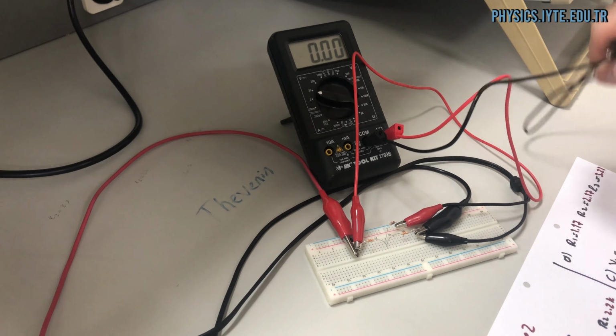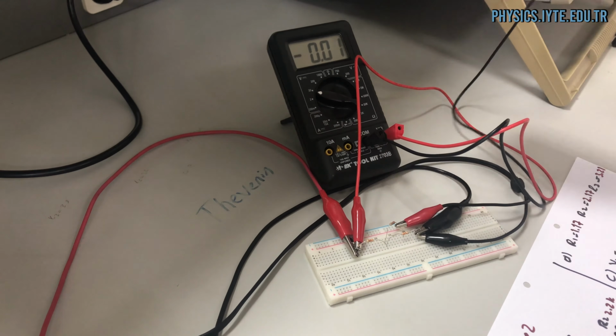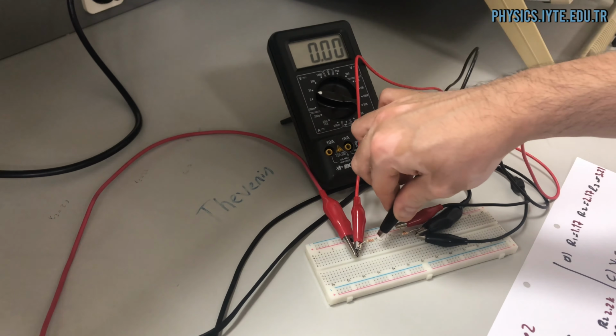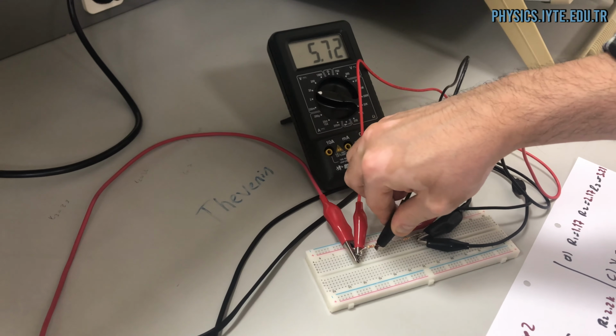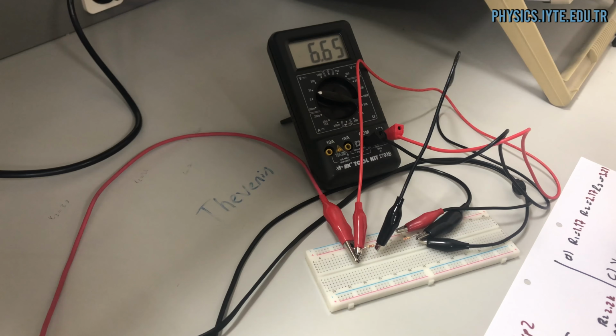So I must put the red cable here. Then I must connect the COM port here. So I read a positive voltage, 6.65. The polarity is important in this experiment.